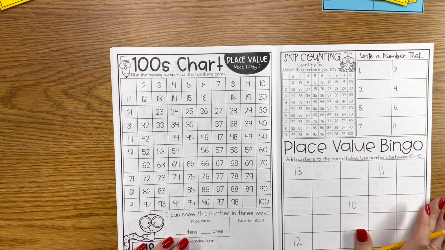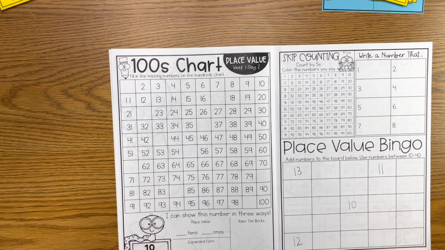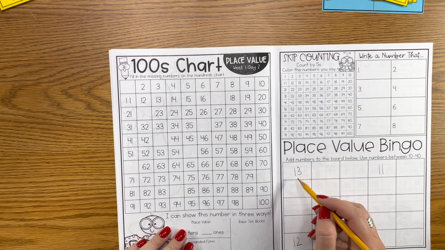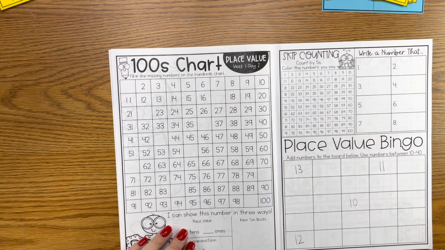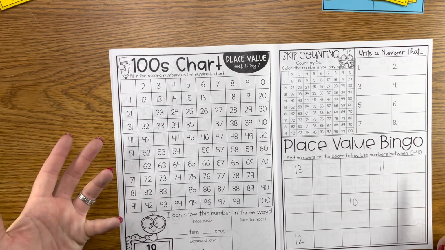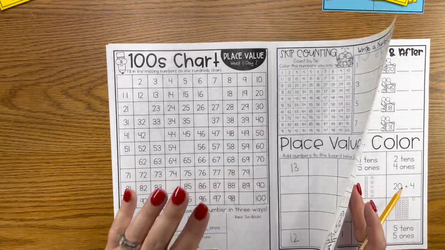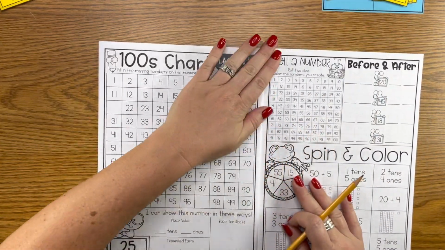And with this, I'll add, you could give them a free space or not give them a free space. You could have them do 4 corners. You could have them do a cross, diagonal, make it a T, whatever you want to do to make bingo fun. My kids would play bingo every day if I would let them.